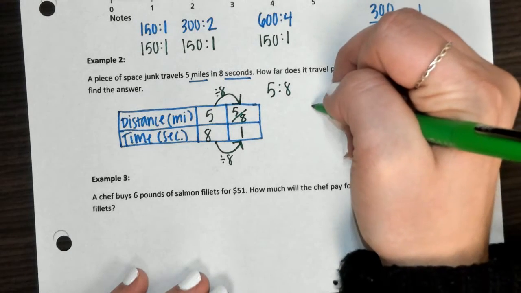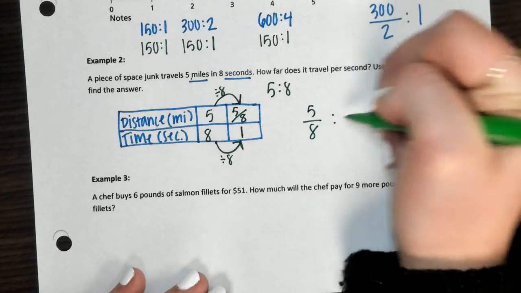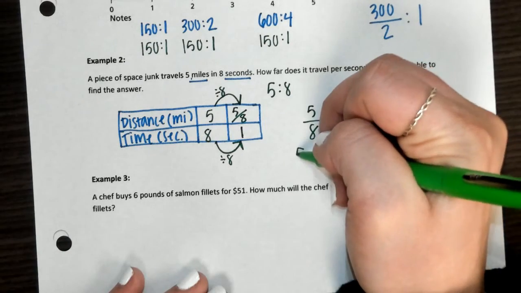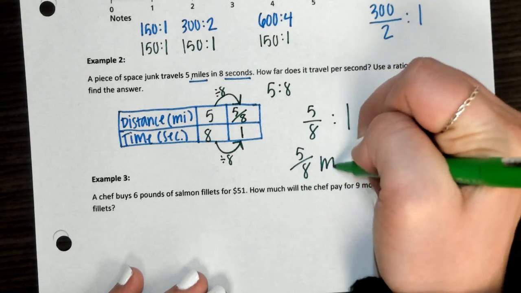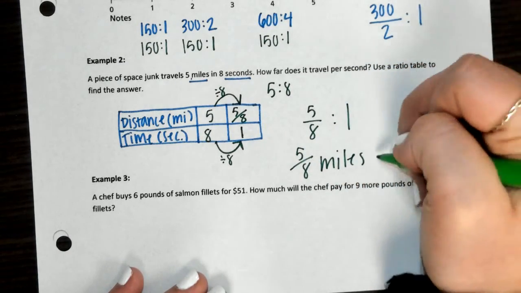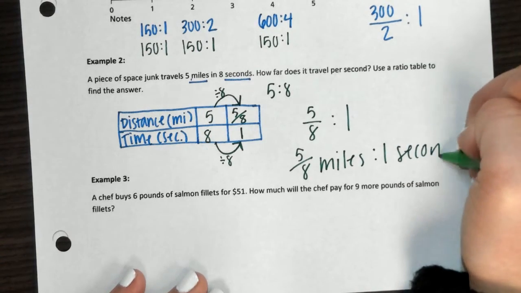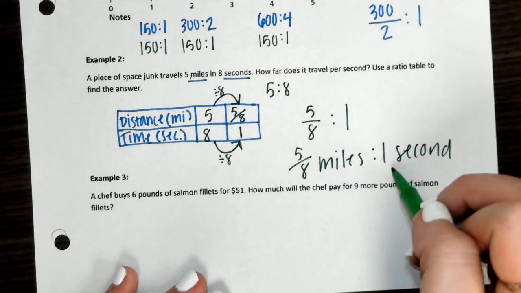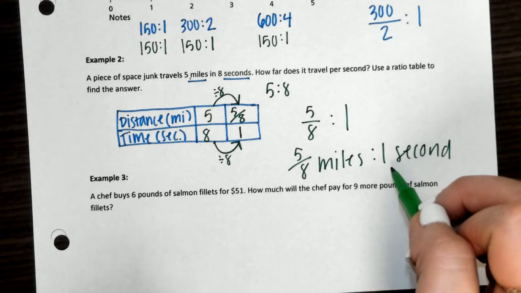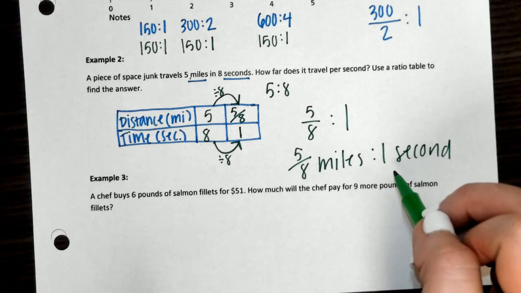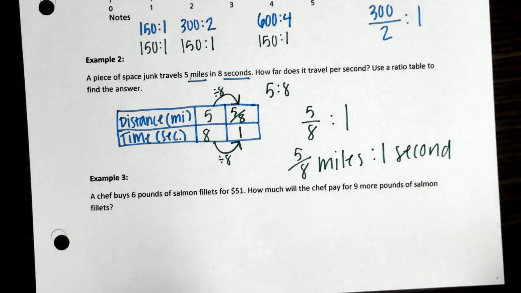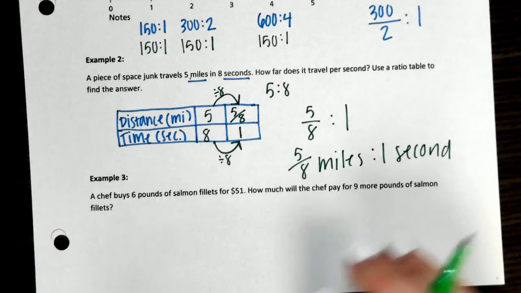And so my answer is 5/8 to 1, or 5/8 miles to 1 second. So that's my unit rate because we're going to 1. The second one always has to be 1 if it is a unit rate. Okay, so that's our final answer.